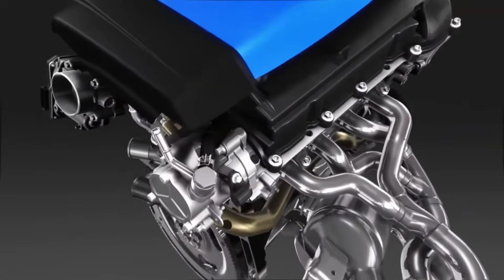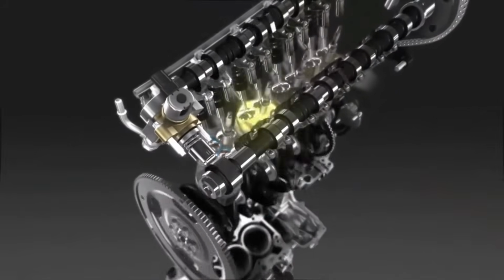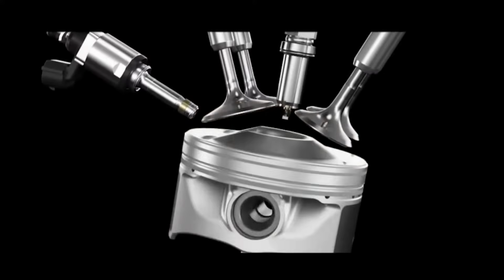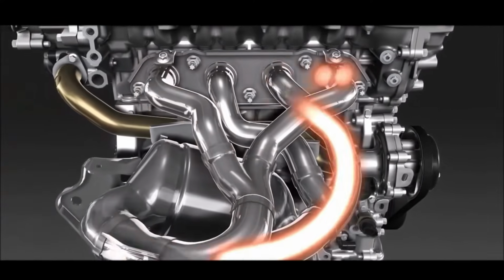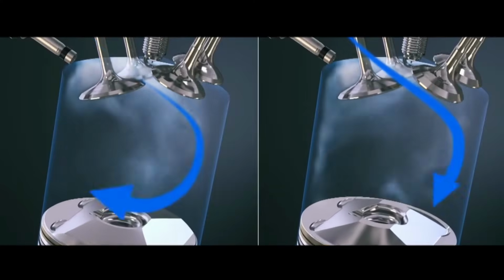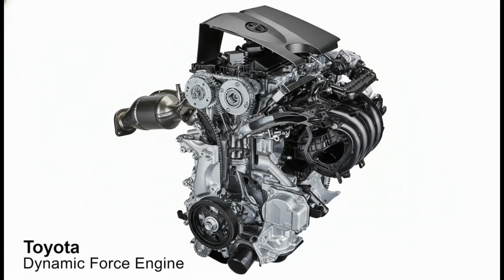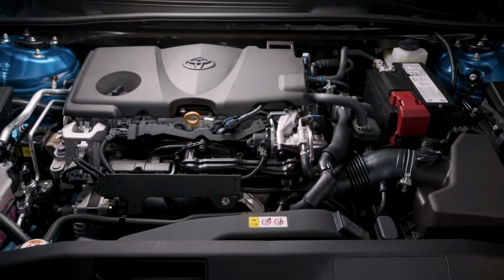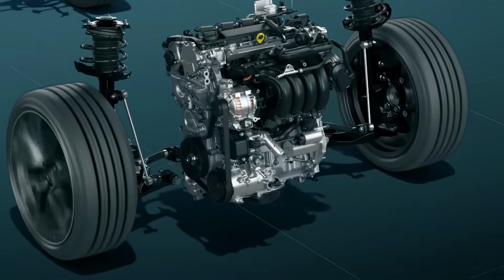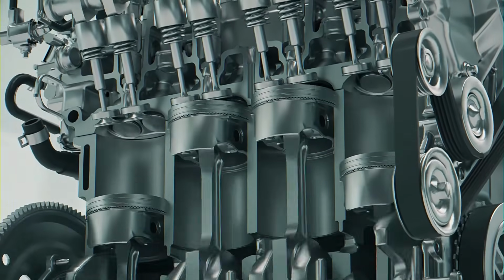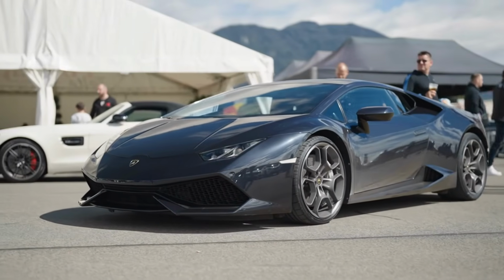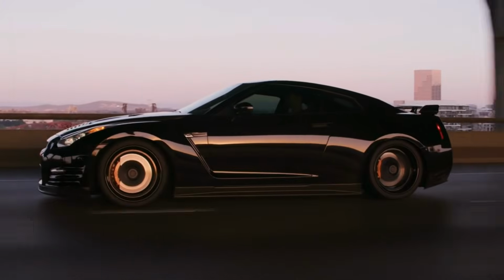These engines use compression ratios as high as 14:1 to 16:1, depending on market and configuration. Mazda achieves this through direct injection, rapid combustion, reduced residual exhaust gases, and carefully shaped pistons. Toyota's Dynamic Force engines also use high compression ratios, typically around 13:1 to 14:1, focusing on fuel efficiency and low emissions in both conventional and hybrid vehicles. High-performance cars also use higher compression ratios, but they often require premium fuel to avoid knock and ensure stable combustion.